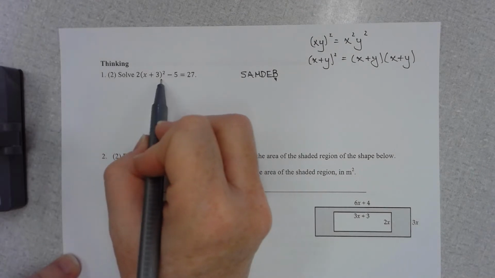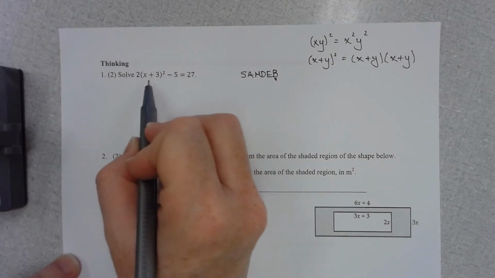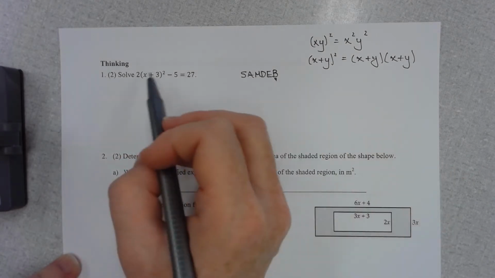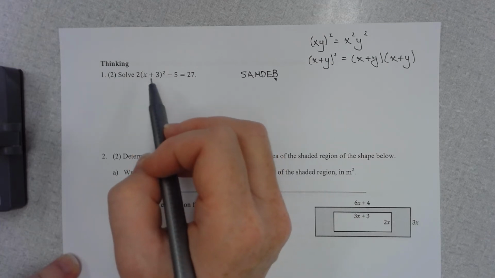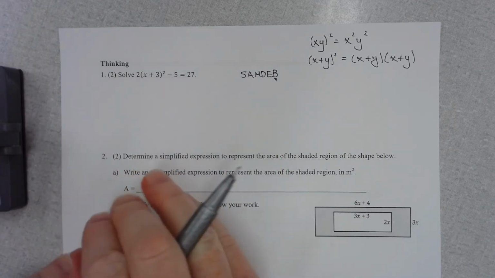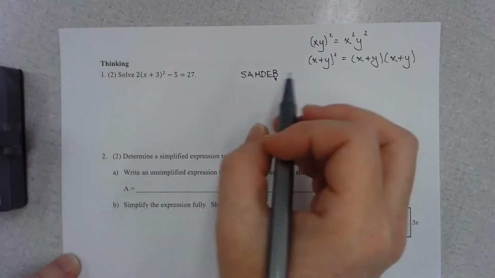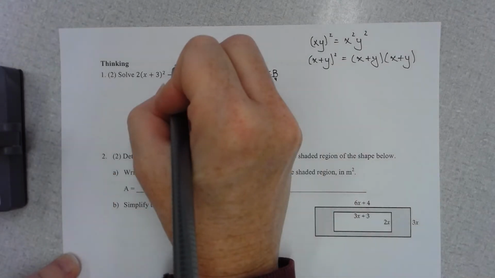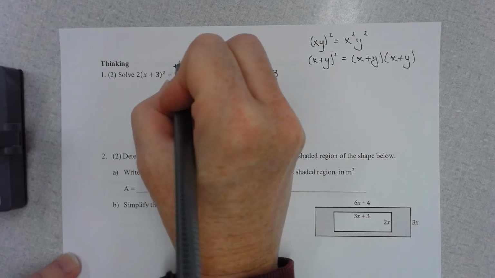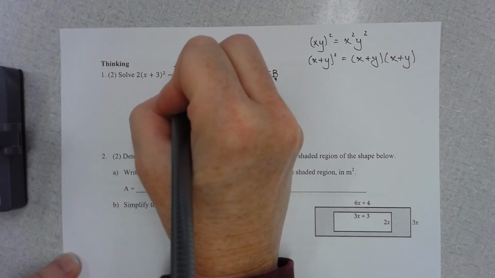So we have a bracket here, so that's the last thing we're going to touch. It doesn't matter what's inside the bracket. If there's a bracket, you don't do anything that's inside the bracket. So that means the first thing we're going to do is get rid of this negative 5, or this subtract 5, because that's what it tells us. So to get rid of the subtract 5, we're going to add 5 to both sides.